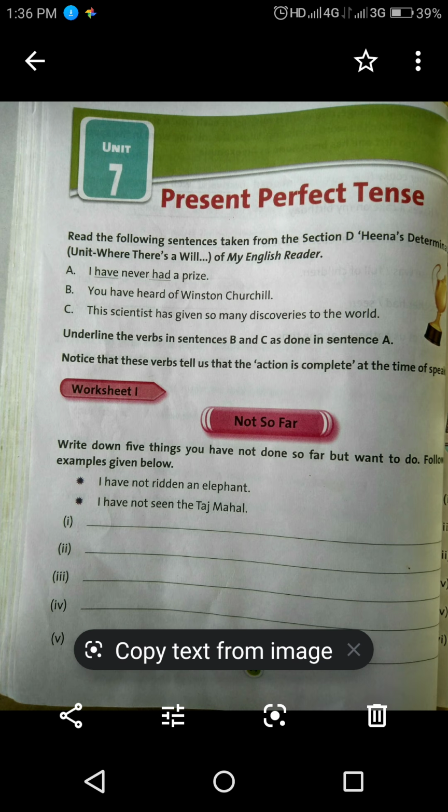So heard is the third form, and what is the helping verb used with it? That is have. So have and heard, these are the verbs in the sentence which are used in present perfect tense. Next one is this scientist has given so many discoveries to the world. You can see here given is the third form of give. Along with that, because the subject is third person singular, so has to be used. So these are the different verbs used in the sentences given over here.